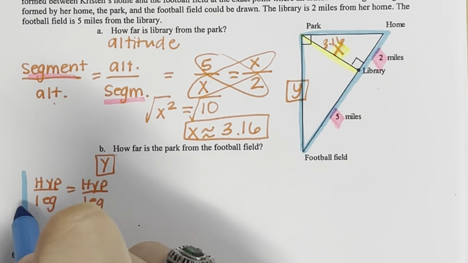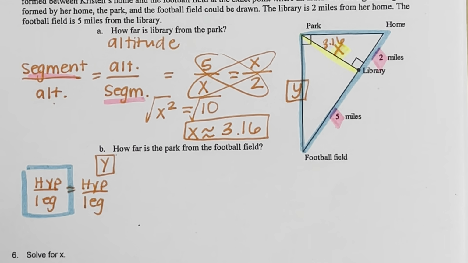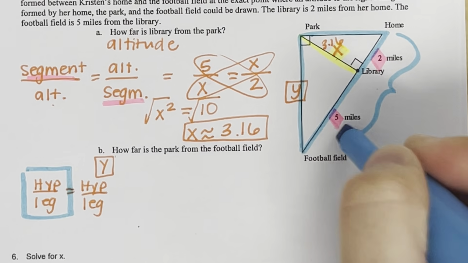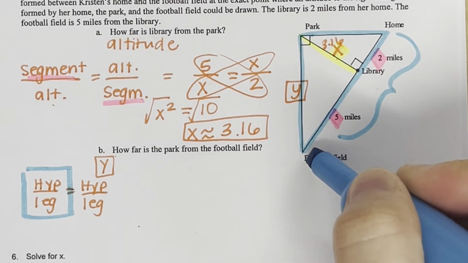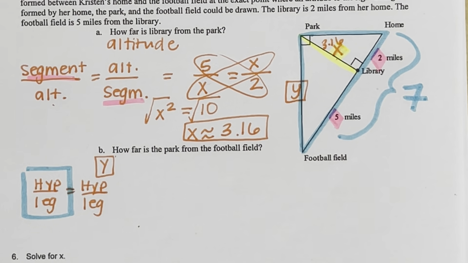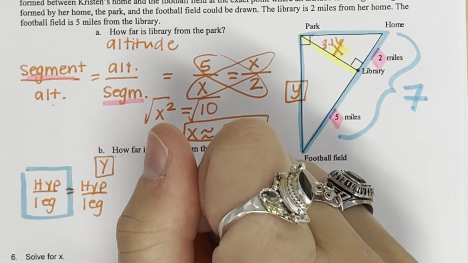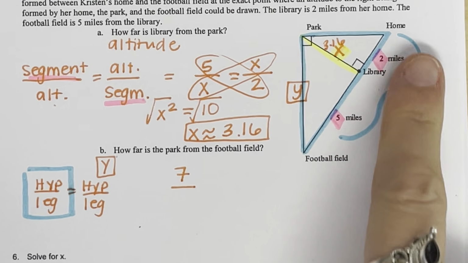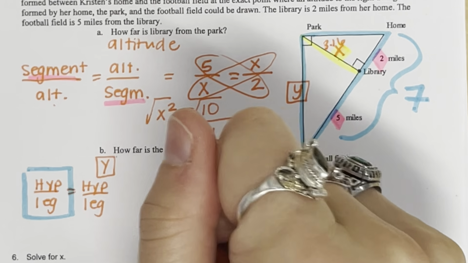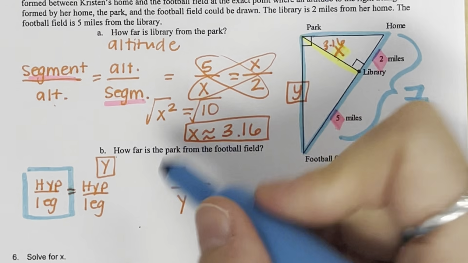I'm going to start by looking at the hypotenuse and leg of that blue triangle there. So the hypotenuse is across from the 90. It's this entire length. The whole length is 5 plus 2, which gives me 7. So my hypotenuse for the big triangle is 7, divided by the leg that I'm trying to find, the other piece, y. So 7 over y is my first proportion.